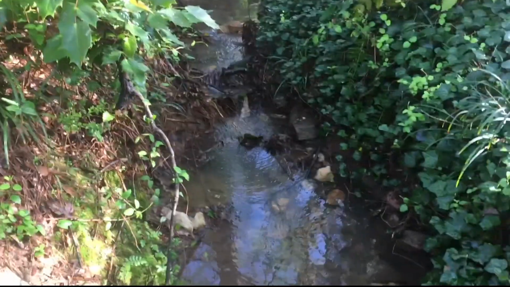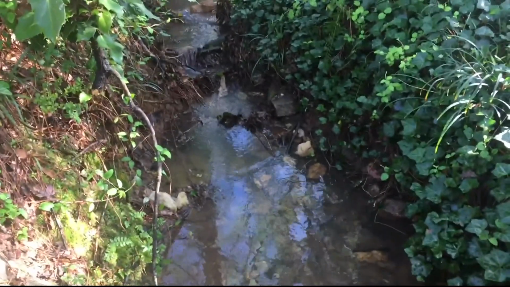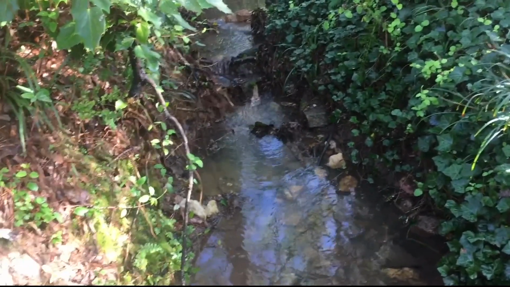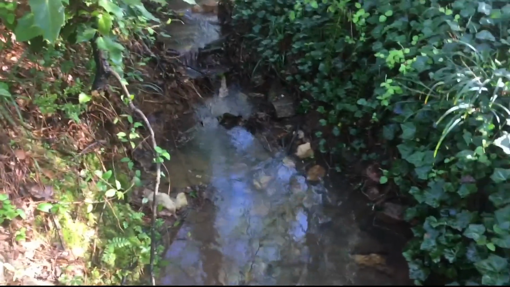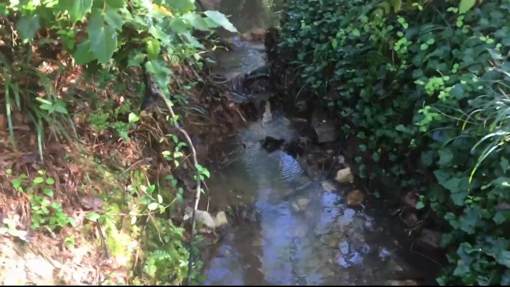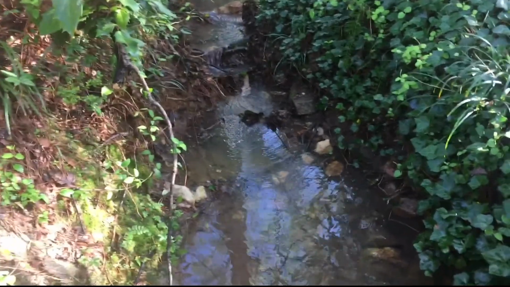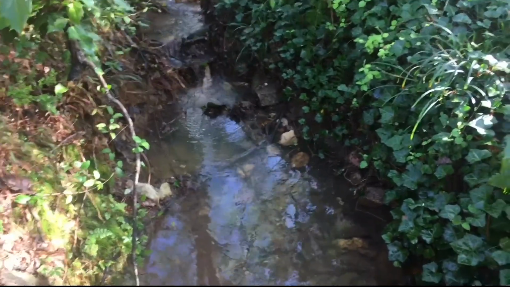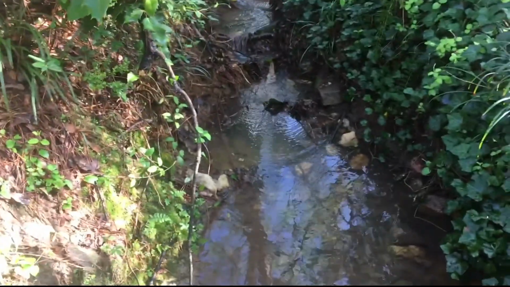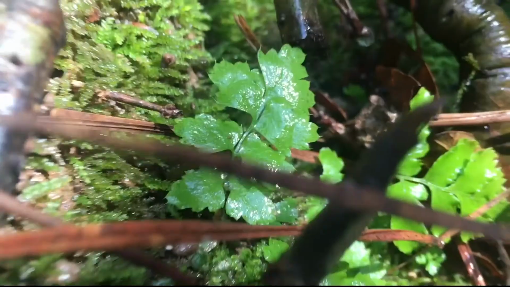plants. So here we are in a little stream, and I've come to this little stream to look for our seedless plants, because if you remember, because the seedless plants don't have pollen, they have to be in a wet place in order for the sperm to swim to the egg. And so here we are looking for seedless plants, and there are so many. Down here you can see some moss. We've got a few different kinds of mosses along here.